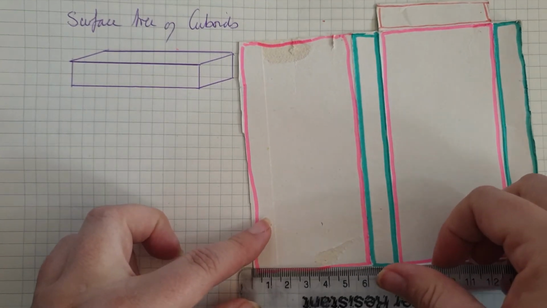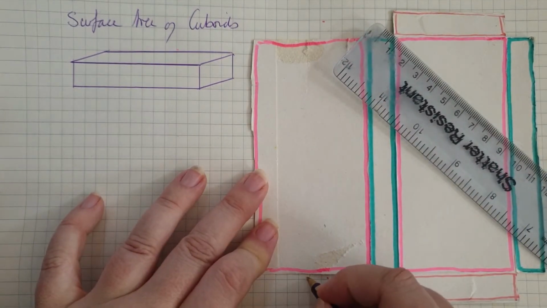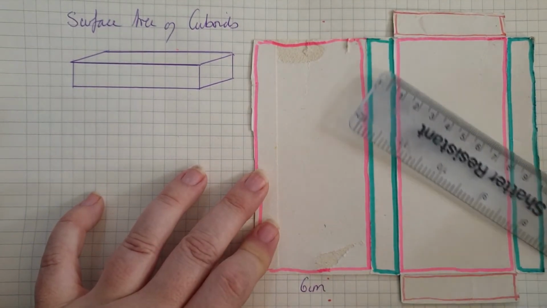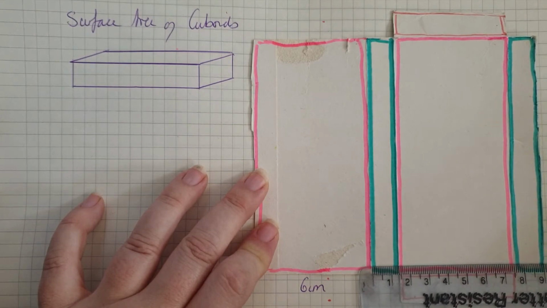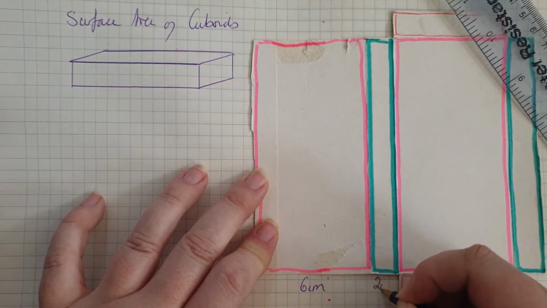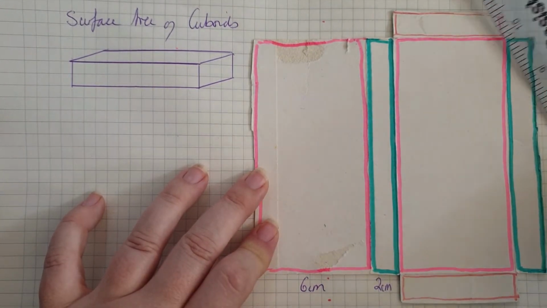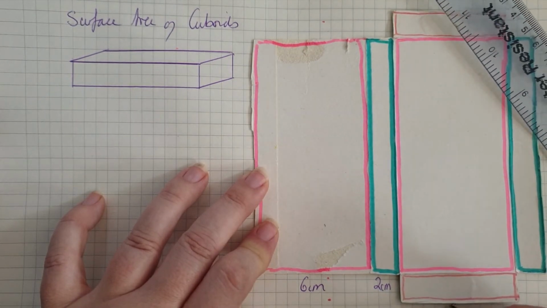Okay, so this first dimension here is 6 centimetres. That comes out, I'm going to put that as 2 centimetres because I'm rounding it to the nearest centimetre. 6 centimetres.